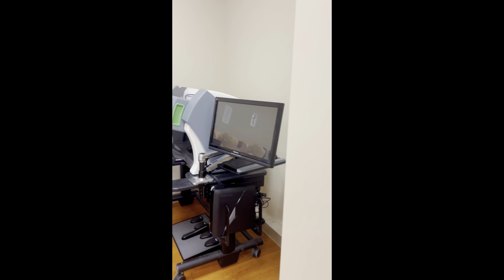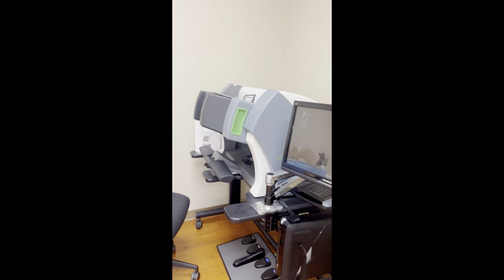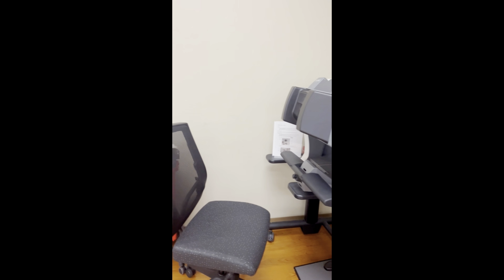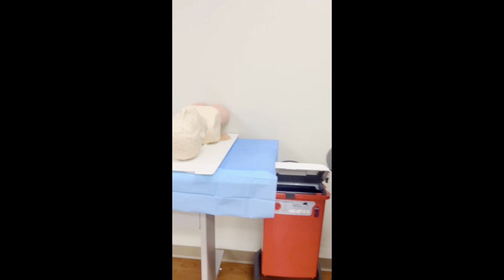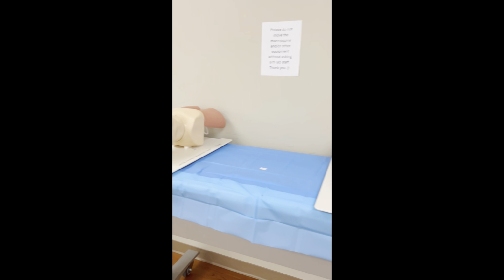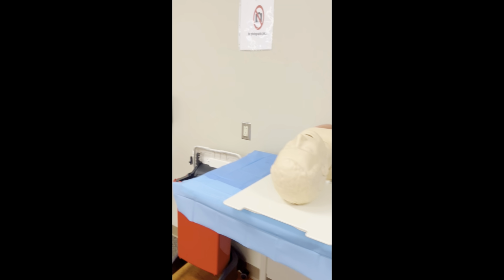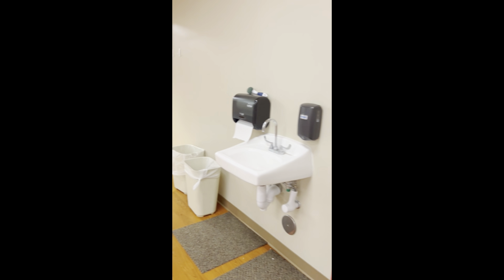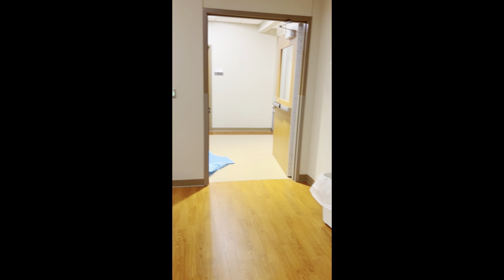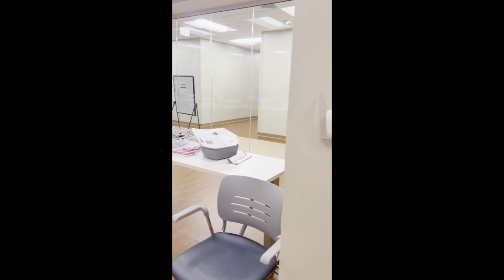And in this corner over here, we have our Da Vinci machine, which is actually really cool to use. I've used it a few times. If you don't know what a Da Vinci is, you can either Google it or ask me in the comments and I'll let you know. But it's very cool to use for surgery. There was more of our airway mannequins. And then that heads back out into the main hallway.